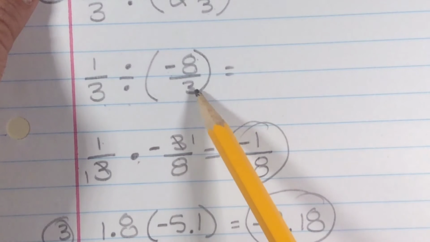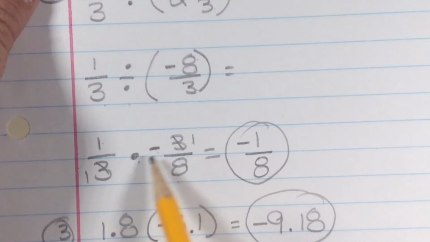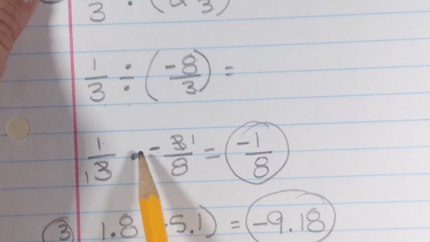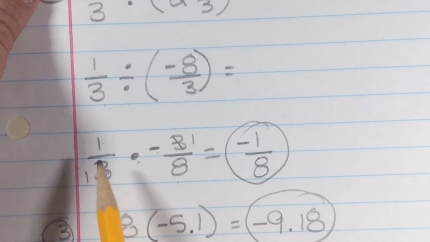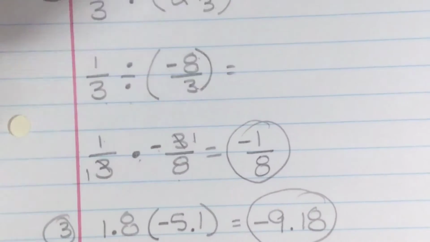So instead of negative 8 over 3, now it's negative 3 over 8. Now I did simplify before I multiplied. 3 goes into 3 once, and 3 goes into 3 once. Now I can just multiply across the top. 1 times 1 is 1. 1 times 8 is 8. Now I did have one of each, a positive and a negative, which makes my answer negative.